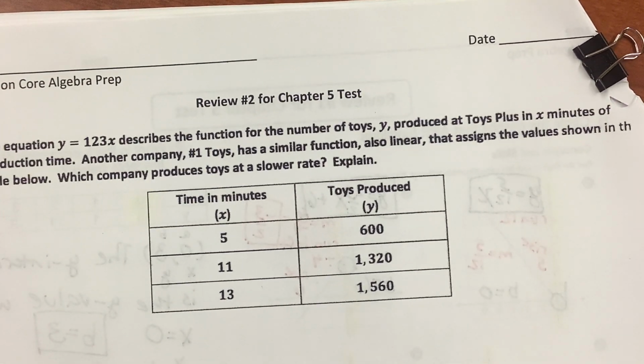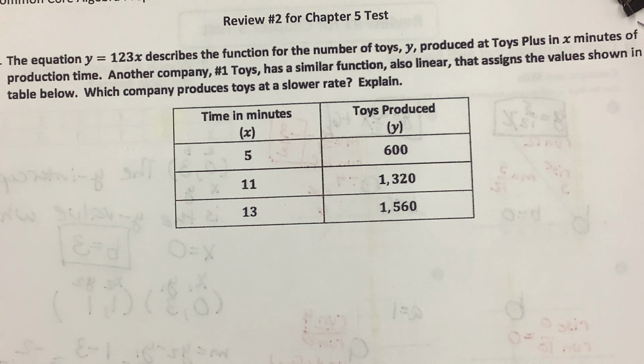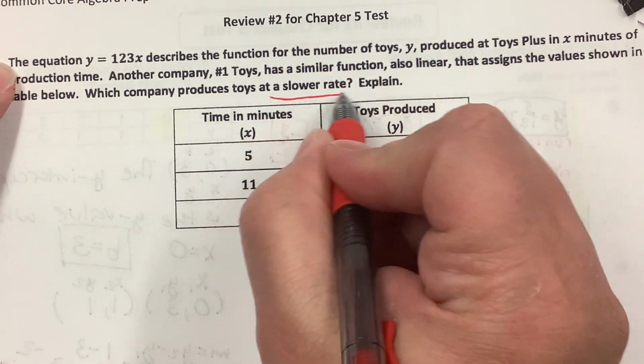So let's start by reading the question. I know, so stressful. The equation y equals 123x describes the function for the number of toys y produced at Toys Plus in x minutes of production time. Another company, Number 1 Toys, has a similar function, also linear, that assigns the values shown in the table below. Which company produces toys at a slower rate? Explain. This is important, at a slower rate.